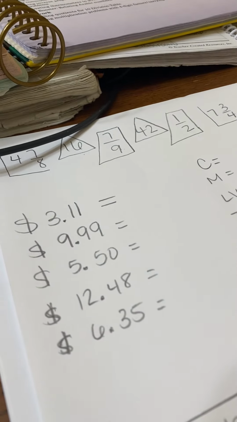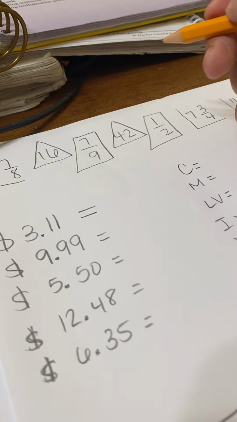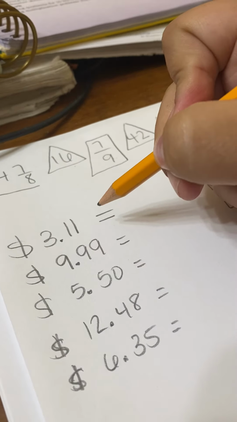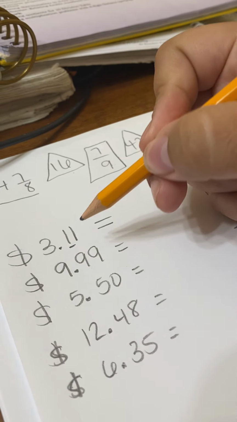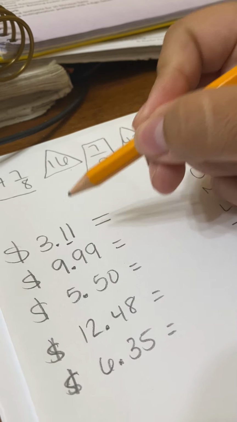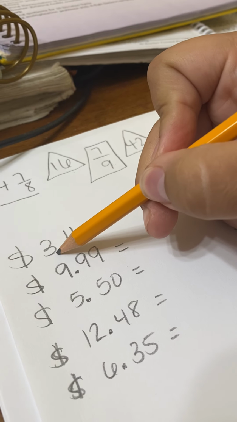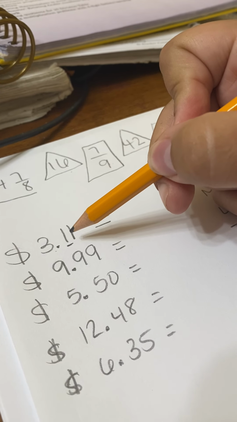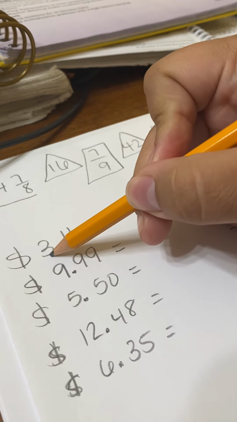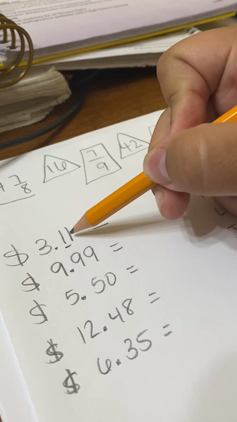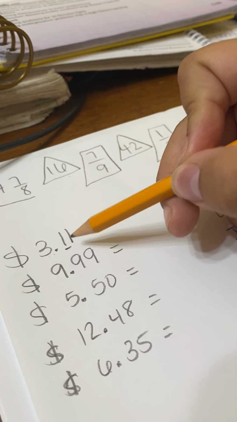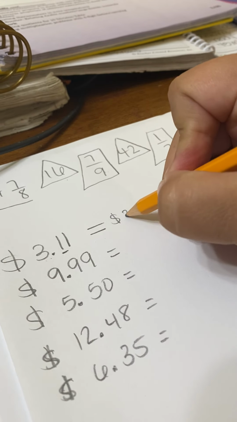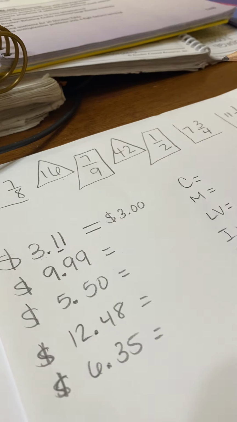Section 2, round off to the nearest dollar. So you have $3.11. We always look at the first number after the decimal. If it is 5 or greater, this number becomes one more. If it's less than 5, then it stays the same, and then the back numbers become 0, 0. In this case, 1 is smaller than 5, so it stays the same. We just add 0, 0.